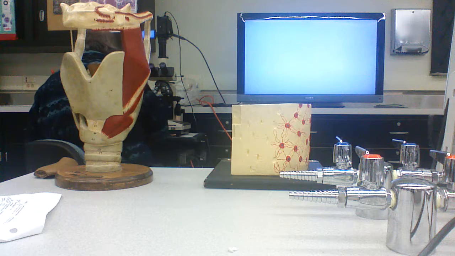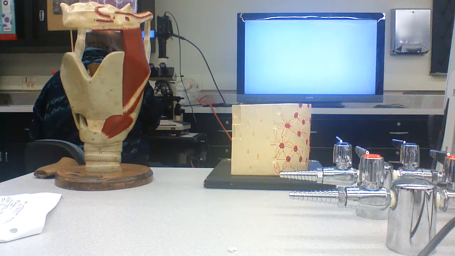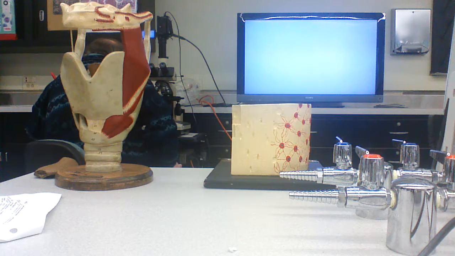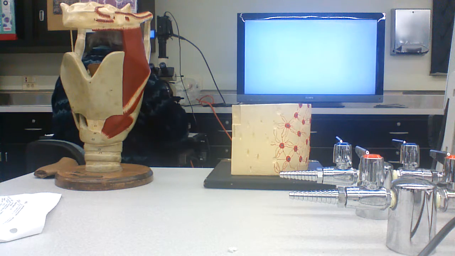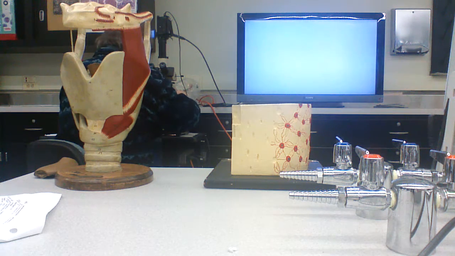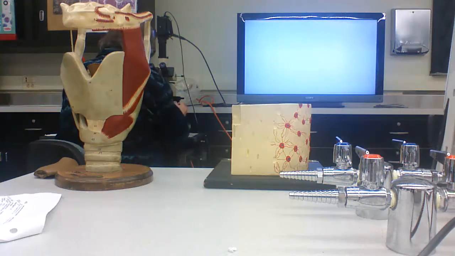The trabecular bone basically, right, is going to look like this.